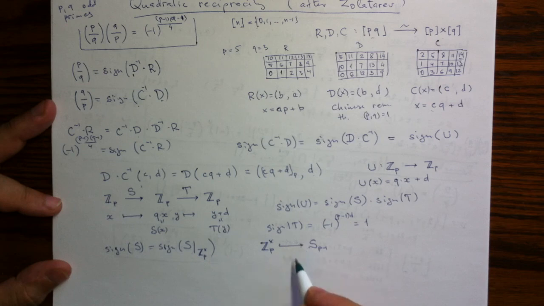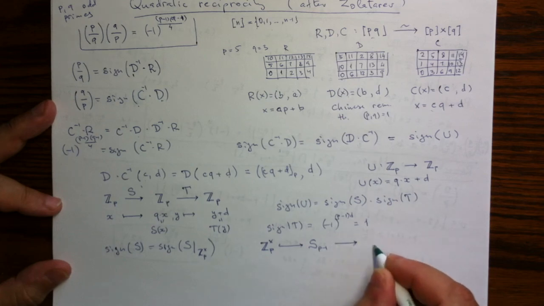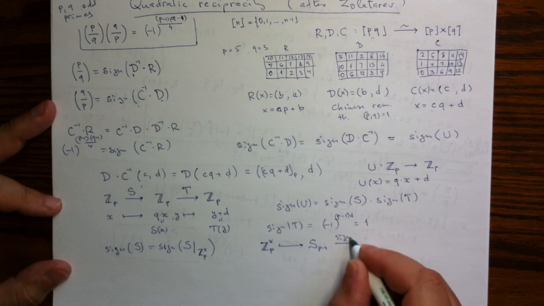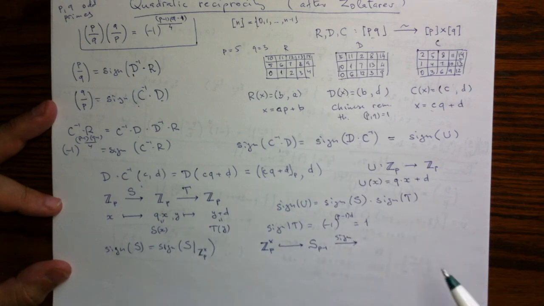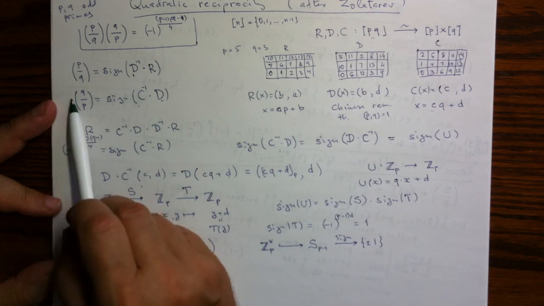So each element will be interpreted as a permutation of all the group elements. And then I could compose this with the sign homomorphism to just compute the sign. So that's what I'm supposed to do. And the claim is that this homomorphism is going to be non-trivial, and there's only one non-trivial homomorphism, and that has to be the Legendre symbol. So hence the answer here.